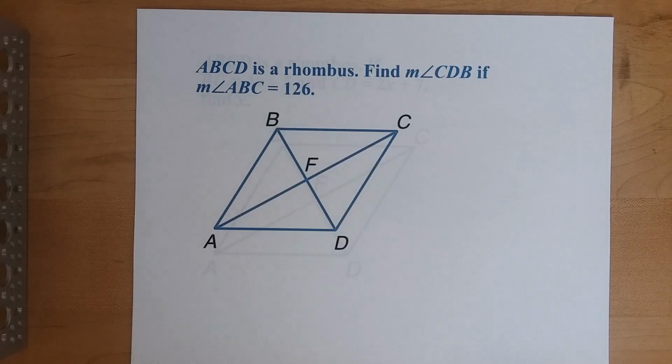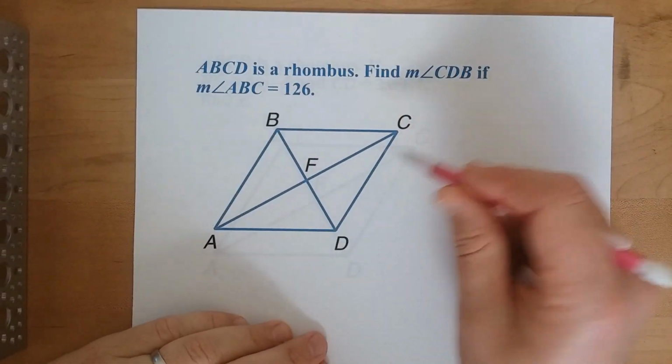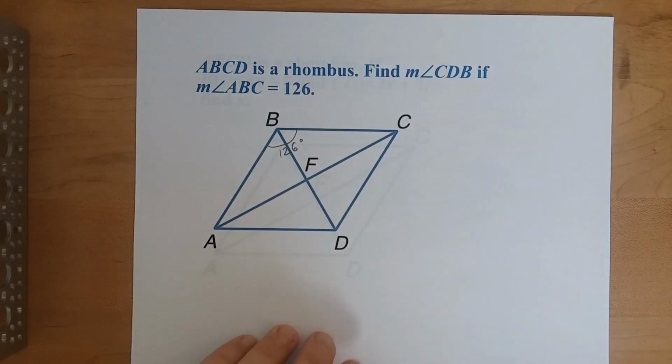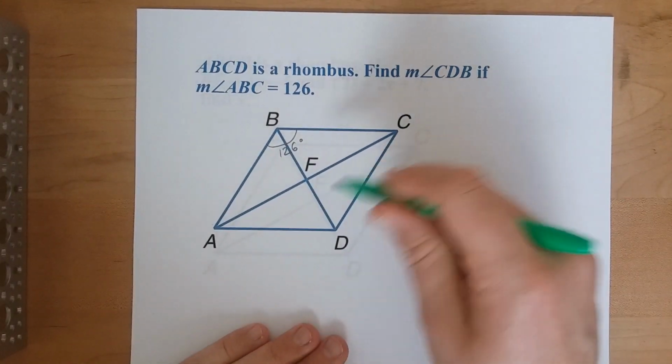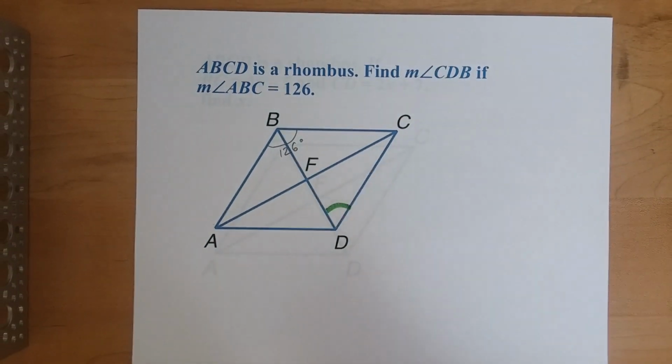Next, we got another rhombus. This time they're telling us that the measure of angle ABC is 126 degrees. I'm going to label that so I know that's that entire angle. Could we find the measure of angle CDB? So this guy right here, they want to know that angle.